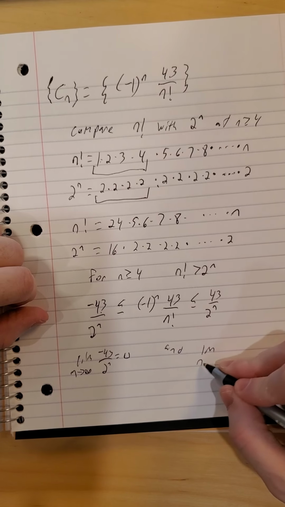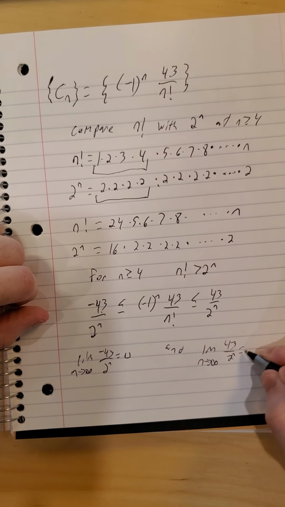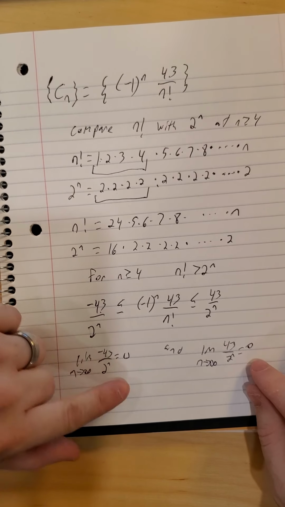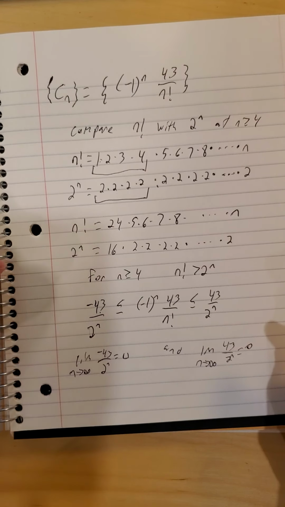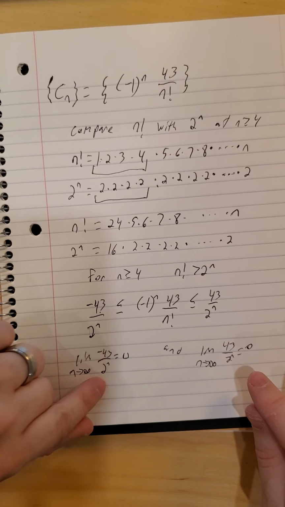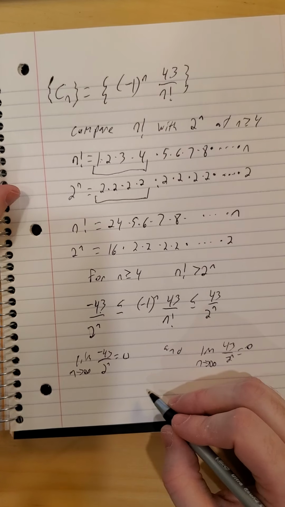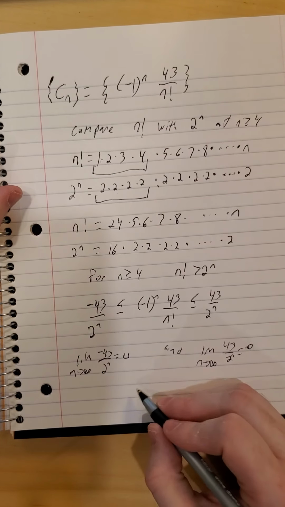And the limit as n goes to infinity of 43 over 2 to the n is also 0. And we know that this is in between them. So it's bounded below by 0 and it's bounded above by 0. Therefore, we know that this limit is 0.